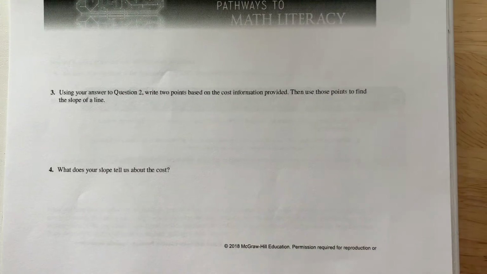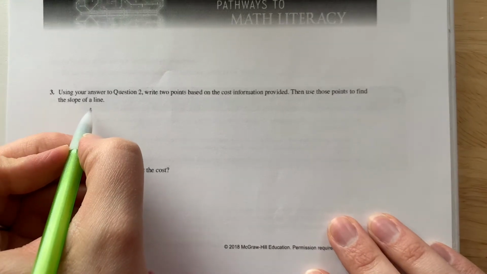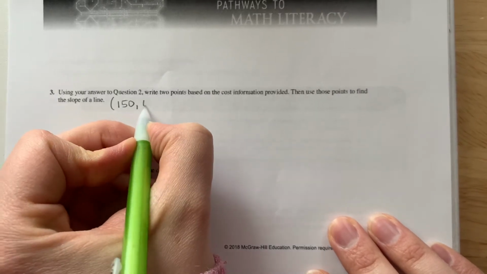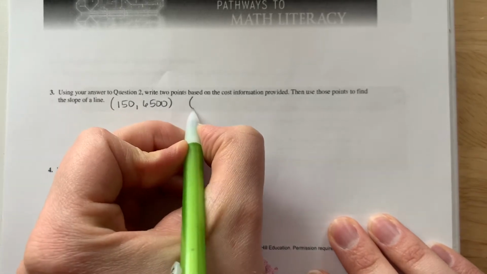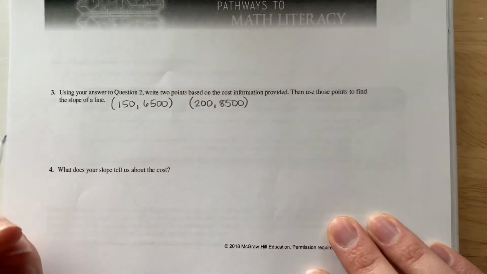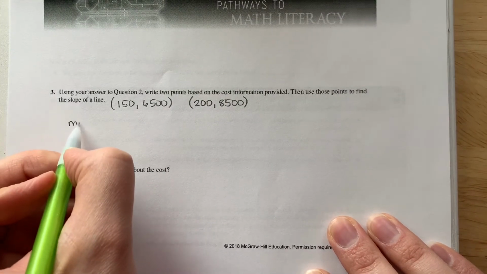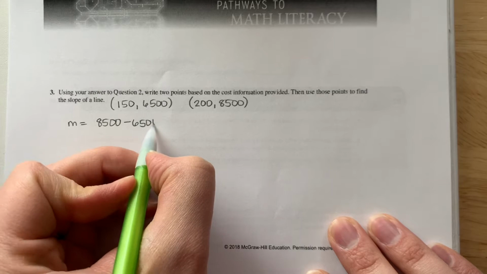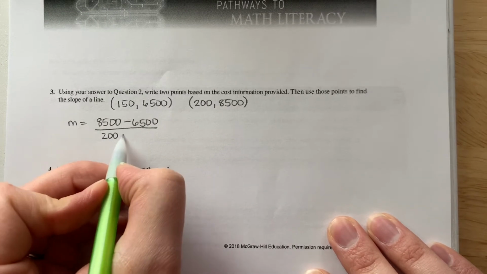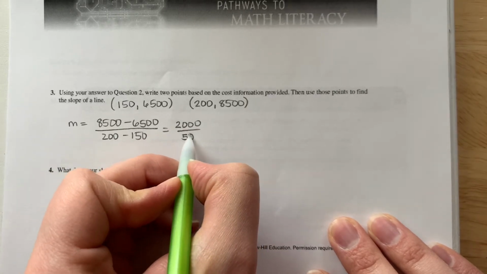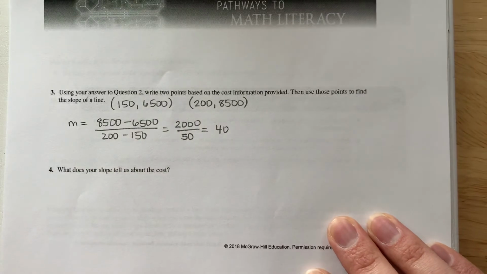It says, using your answer to question 2, write 2 points based on the cost information provided. Then use those 2 points to find the slope of the line. So the first point is if we have 150 people, the cost is $6,500. The other point is if we have 200 people, the cost is $8,500. So it says find the slope of the line. This we should be very familiar with, very comfortable with. Y2 minus Y1 over X2 minus X1. Subtract and divide. So our slope is 40.